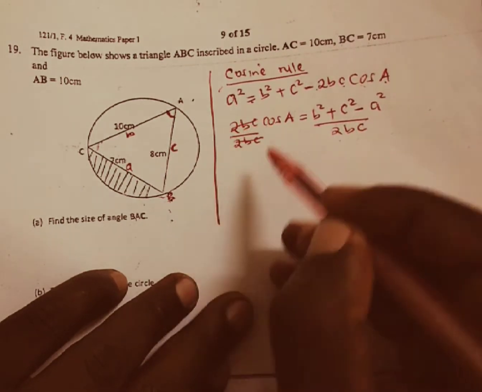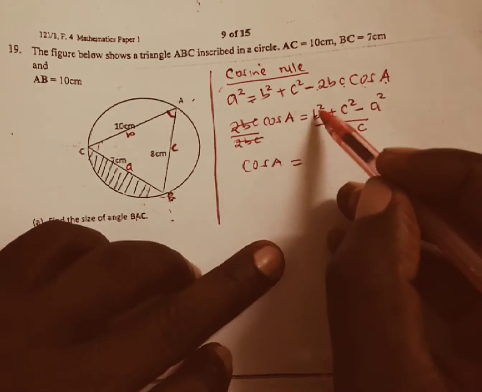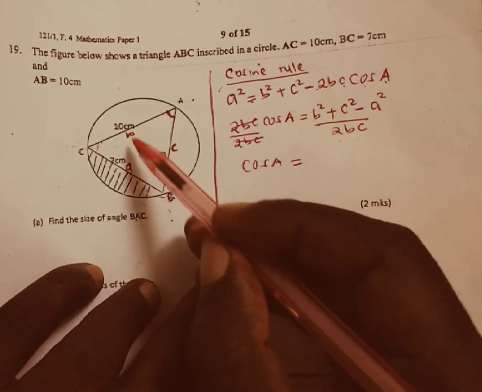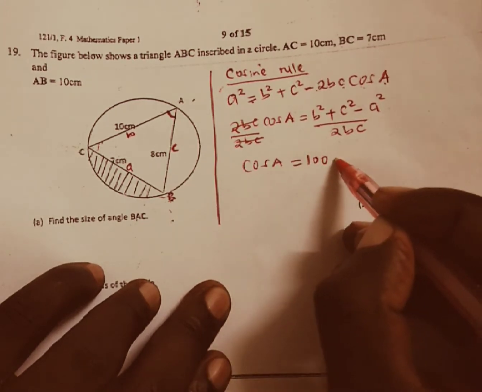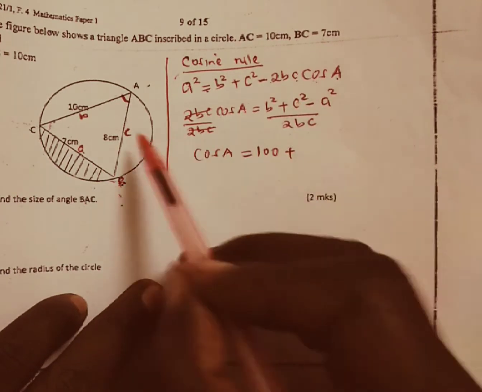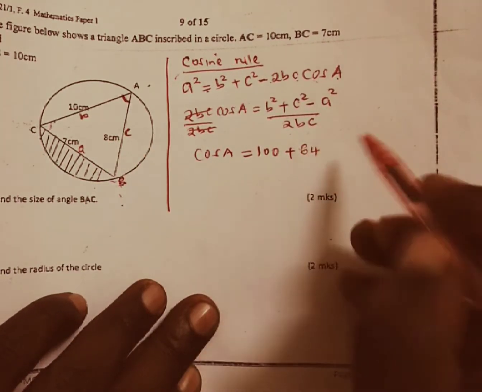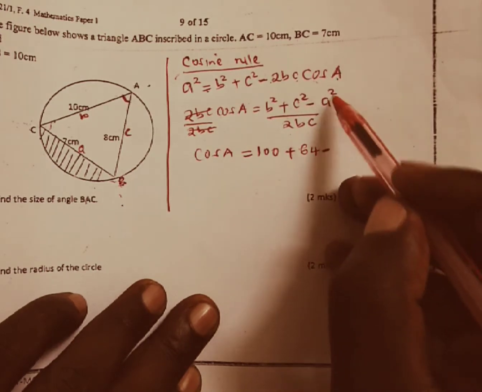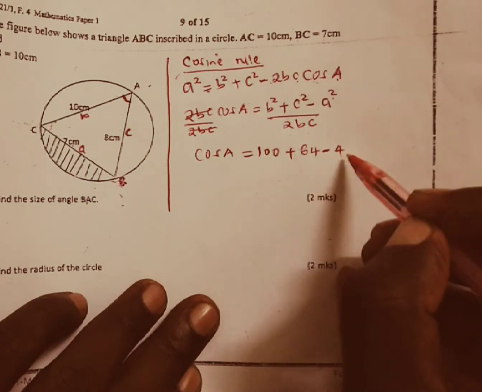Our cos A is going to be equal to B squared, and our B is 10, so we have 10 squared, which is 100, plus C squared, and our C is 8, so 8 squared gives us 64. We minus A squared, and our A is 7, so 7 squared is 49.